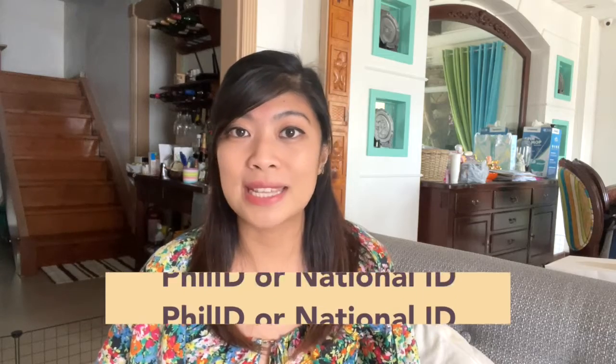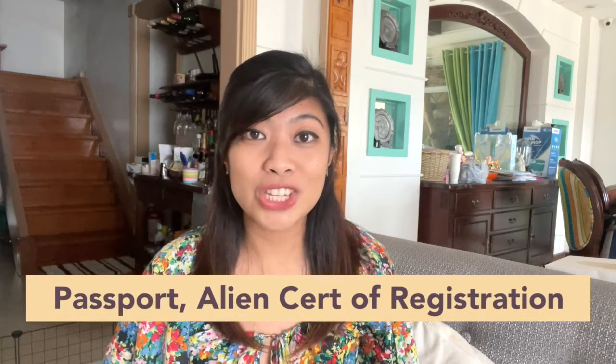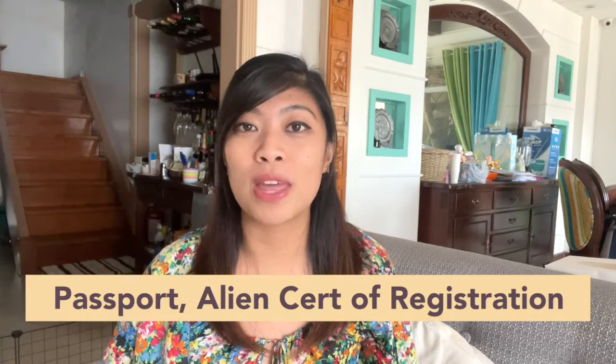For foreign nationals naman, ang acceptable IDs could be either PhilID for resident aliens, passport, alien certificate of registration issued by the Bureau of Immigration, and other identification documents that can be verified by other reliable sources.